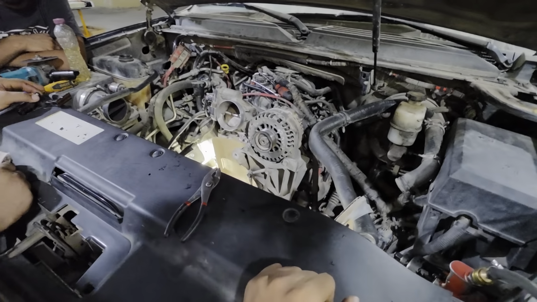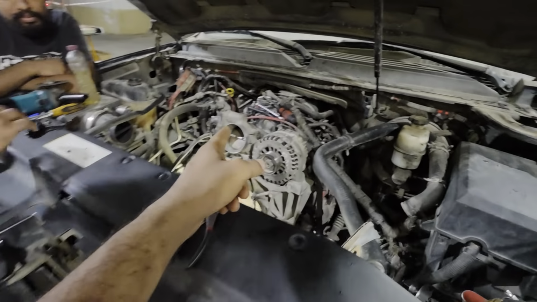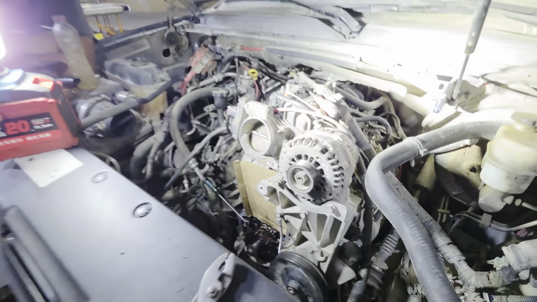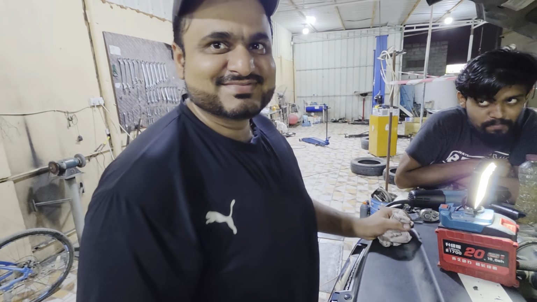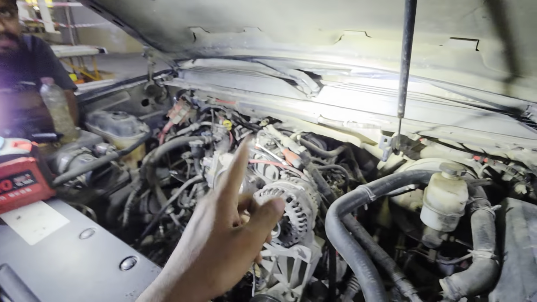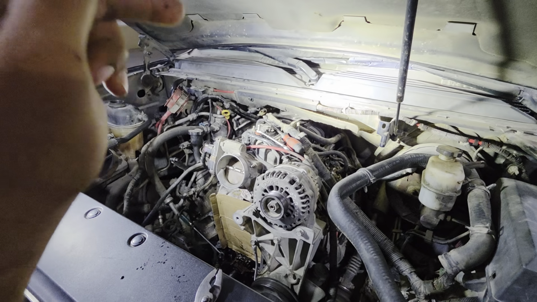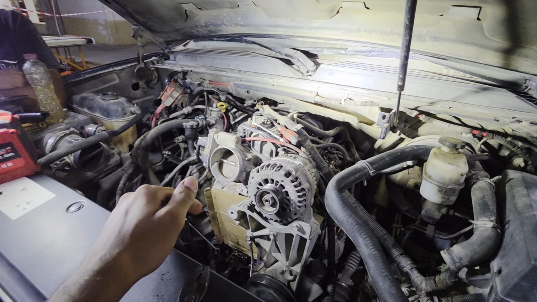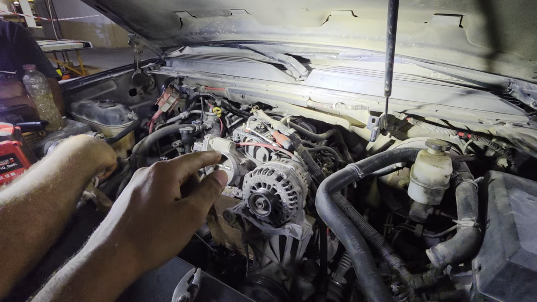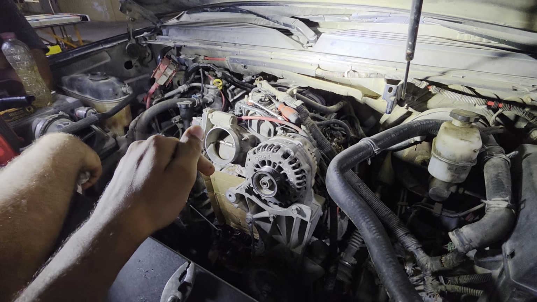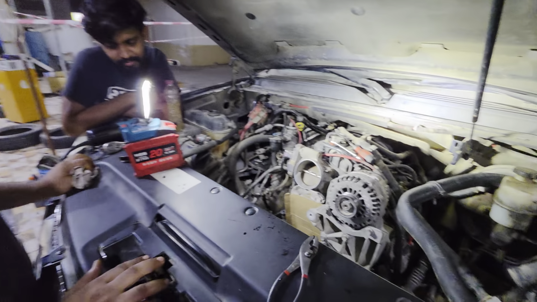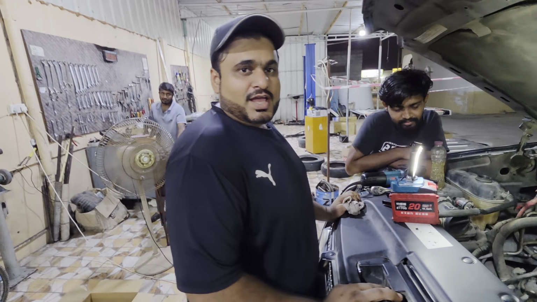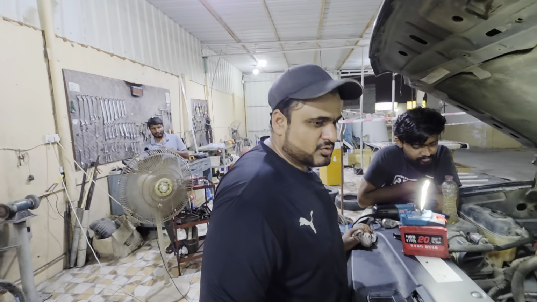Today we have a very interesting fault from this vehicle. It's a Cadillac with a 6.2 liter engine, and our technician will tell you the story of this vehicle and the issue. The main thing is we will tell you the main problem with this vehicle. So if any of you have the same issue, you should look for this fault, and hopefully you will find the solution.